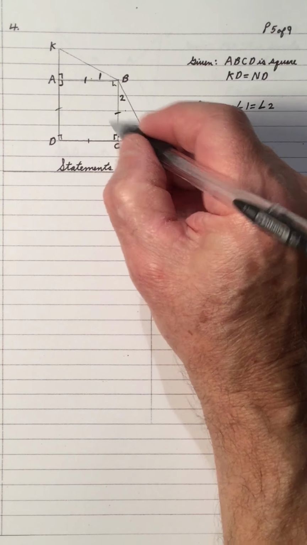Here we go. ABCD is a square. Given. So that means AB is equal to CB, by the definition of a square, all sides equal.